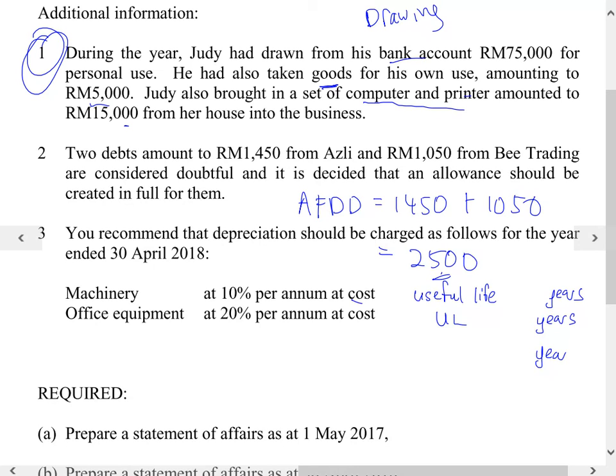On cost means straight line. How many years is my useful life? Depreciation 10% per year. Useful life? 10 years. If my depreciation is 20% per annum on cost, straight line 20%, useful life?